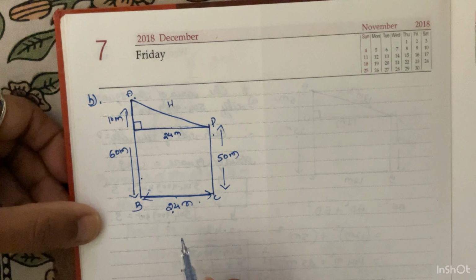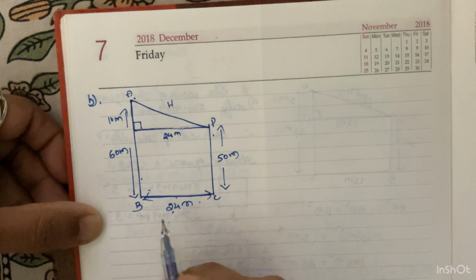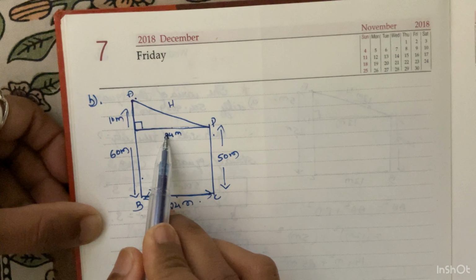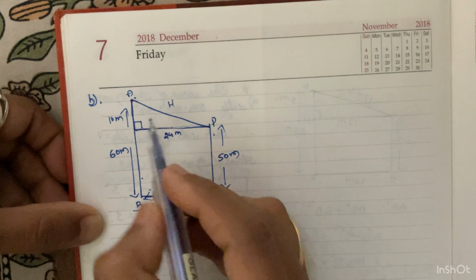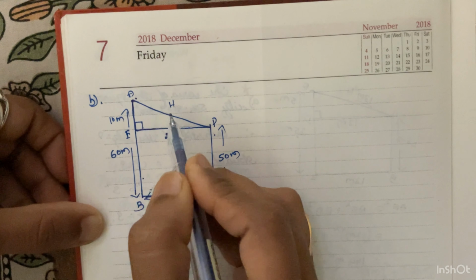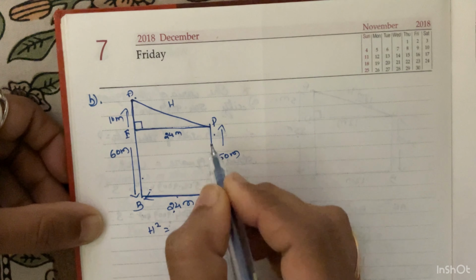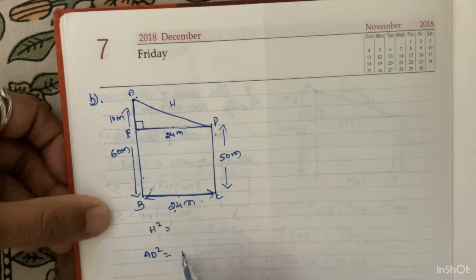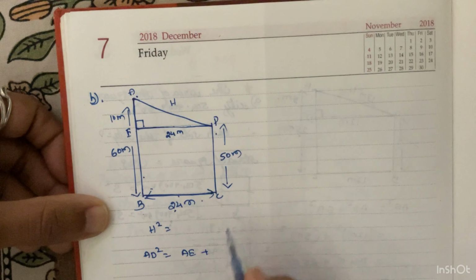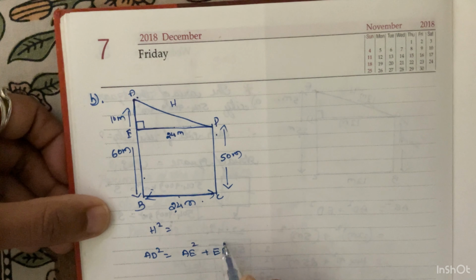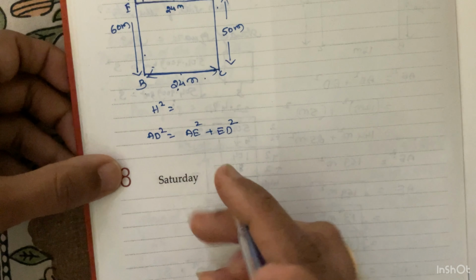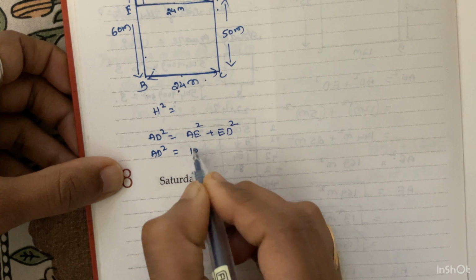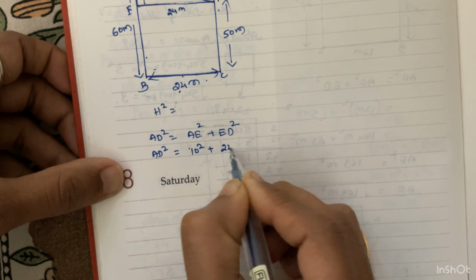Now what does the Pythagoras theorem say? Hypotenuse square equals the sum of the other sides' squares. Here I'll give the names A, B, C, D. This is A. So here the hypotenuse is AD square, which equals the other sides, AE and ED, their squares summed. AD is what we wanted to find, so let it be as it is, AD square. AE we have 10 square plus ED, that is 24 square.